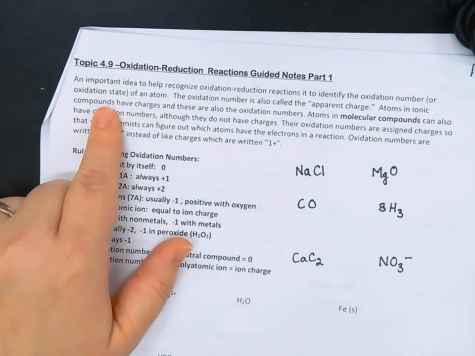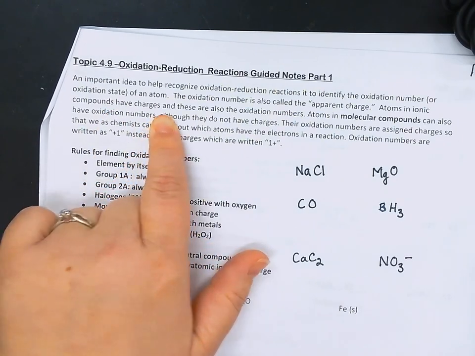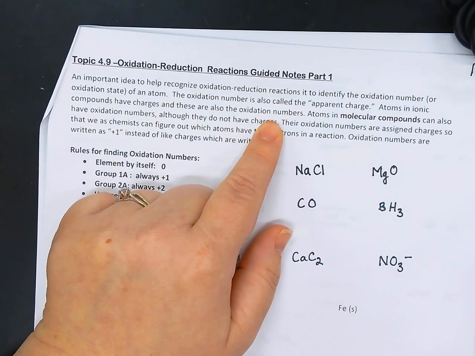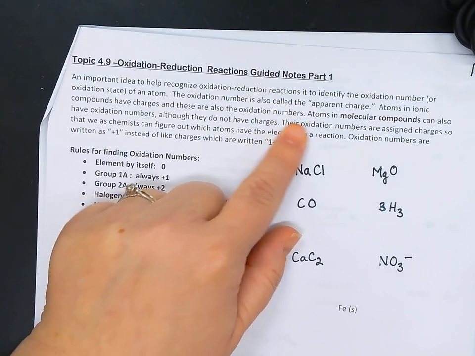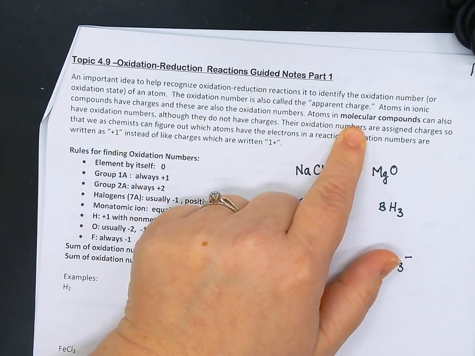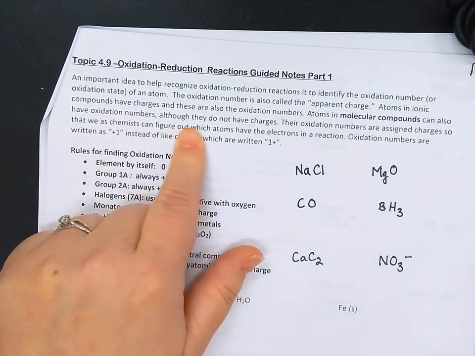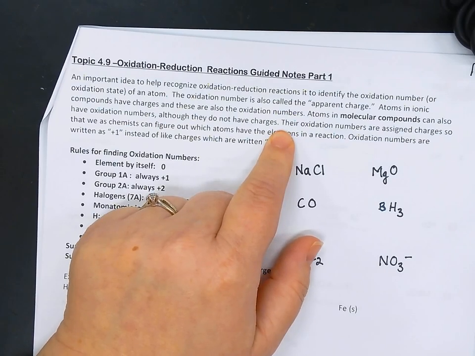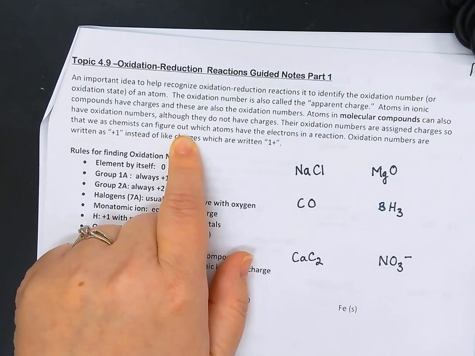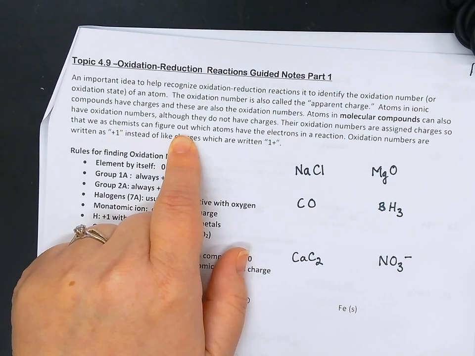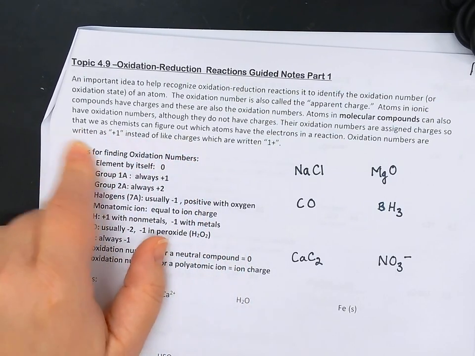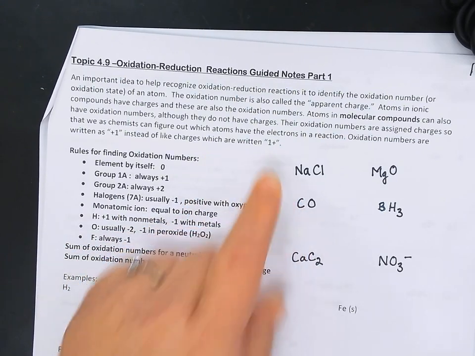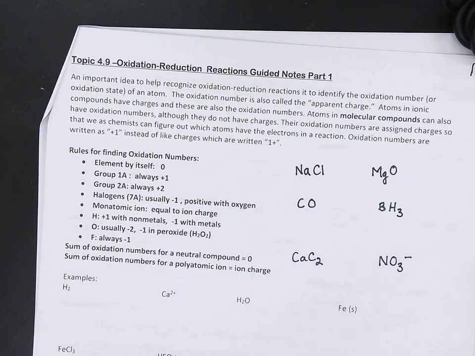So, atoms in ionic compounds have charges, and these are also their oxidation numbers. We've seen charges before, we've seen oxidation numbers before, we just didn't call them that. But atoms in molecular compounds can also have oxidation numbers, although they do not have charges normally. Their oxidation numbers are assigned charges so that we as chemists can figure out which atoms have the electrons in a reaction. Oxidation numbers are written as something like +1 instead of like a charge, which is written as 1+. So we can see that difference. So we'll look at some examples of that.